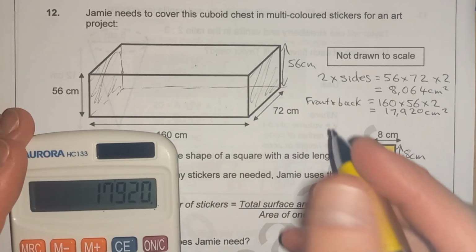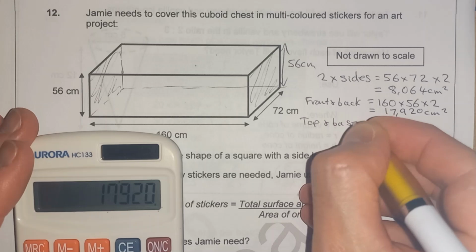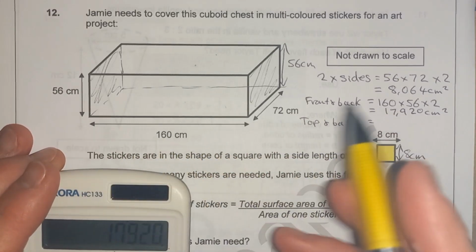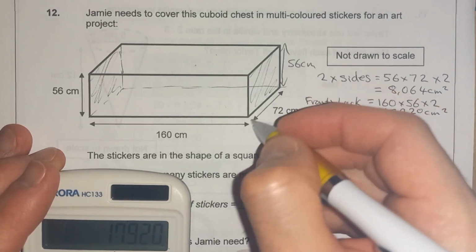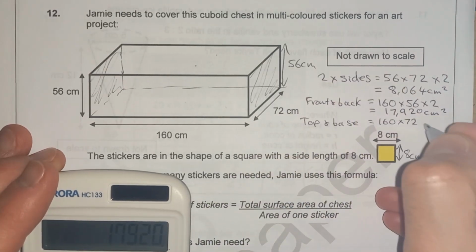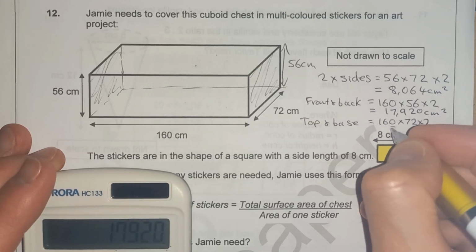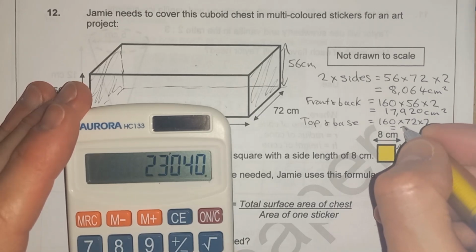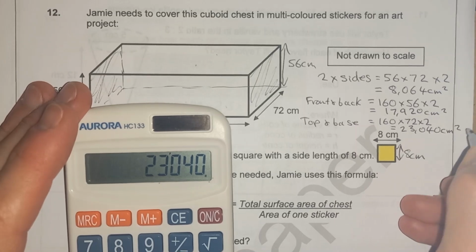Now we've got the top and the bottom. Or top and base, we can call it. So it's going to be 160 centimetres long. And going back 72 centimetres. And again, because the top and the base are the same, we need to multiply them by 2. So 160 times 72 times 2 gives us 23,040 centimetres squared.